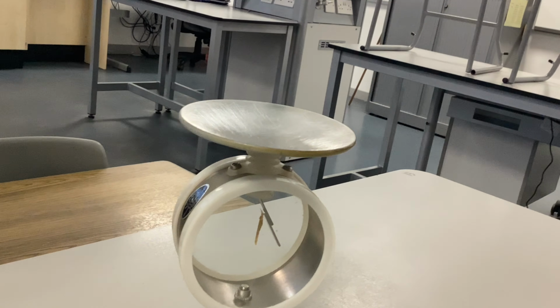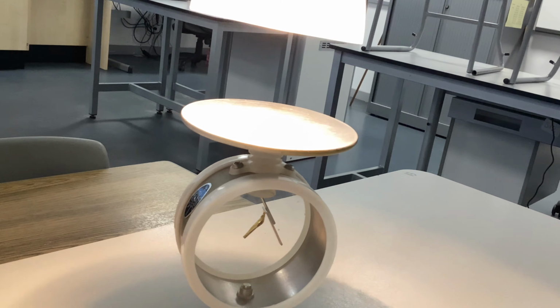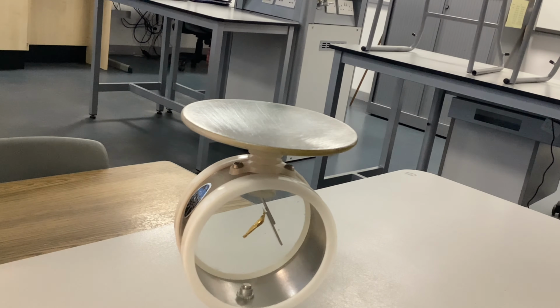I'm going to charge up the electroscope to a negative charge. Here we go, a negative charge on the electroscope. I'm going to do exactly the same as I did before. White light on it. No effect. And the UV lamp on it.